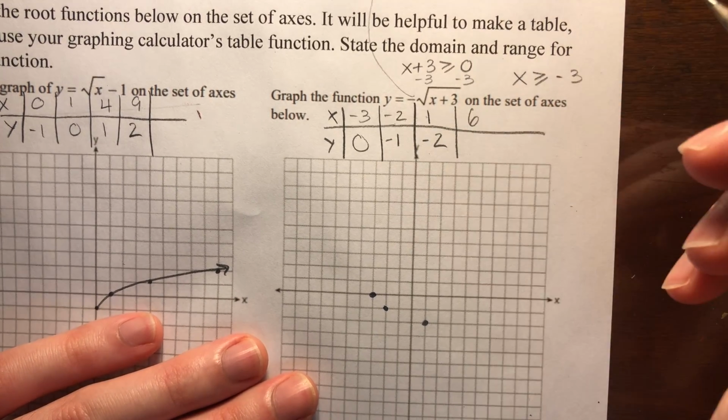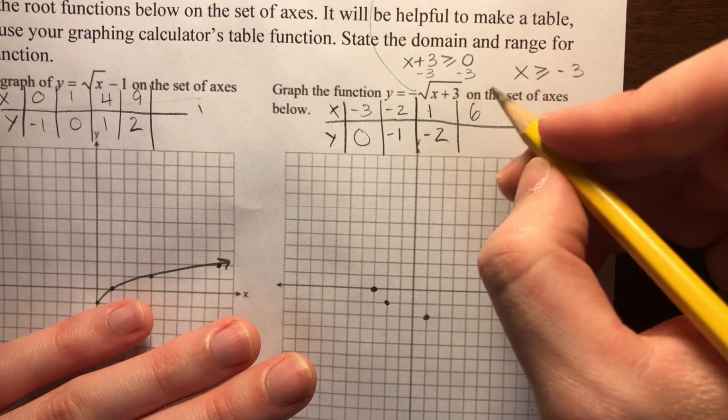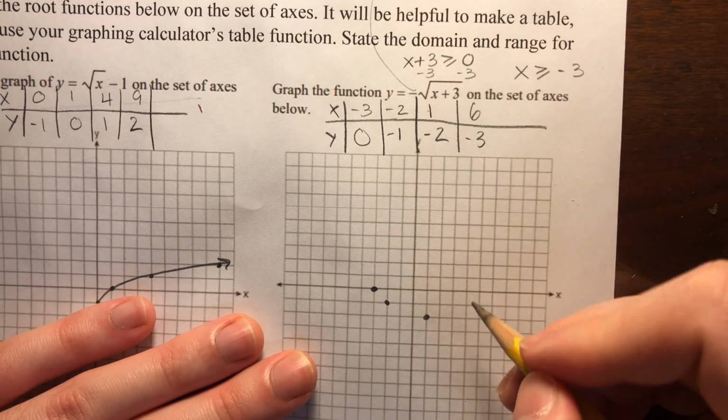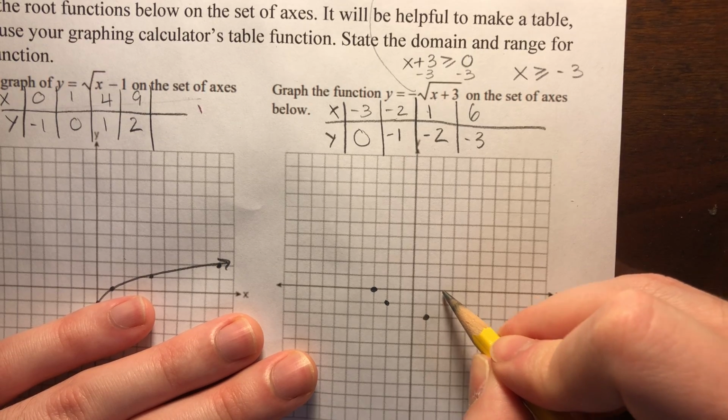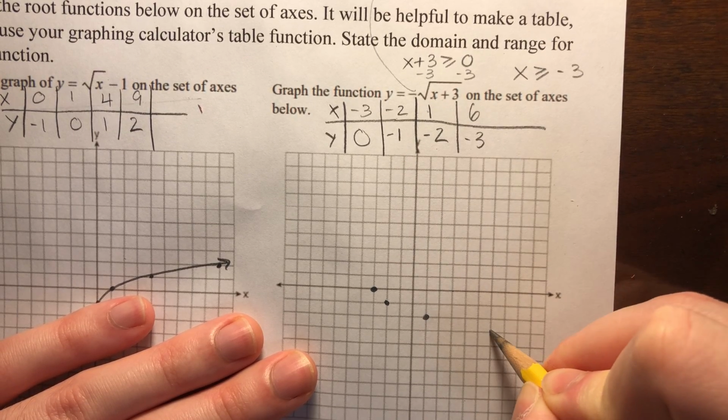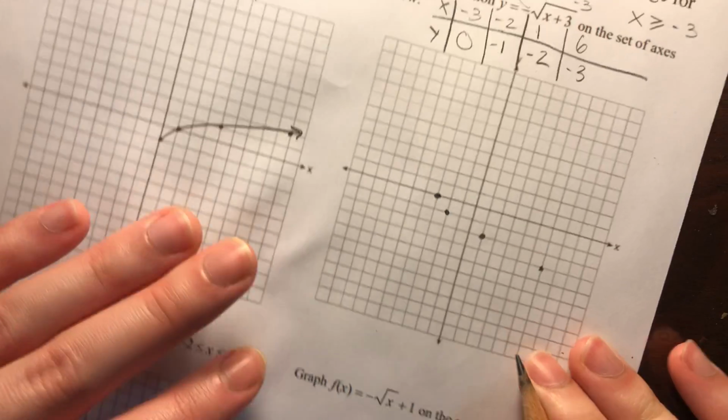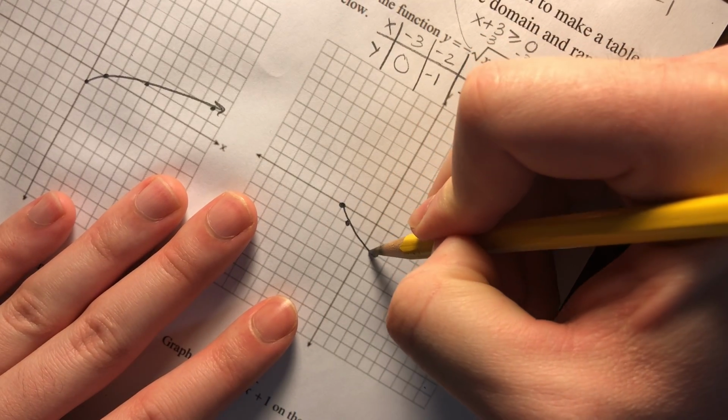And you could put in other numbers. You just would get decimals. It's not the end of the world, but for those of us who don't like decimals, I would recommend doing this. 2, 3, 4, 5, 6. All right, and that looks like enough points for me to get a good idea of what this graph's going to look like.